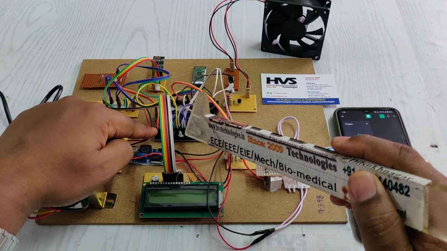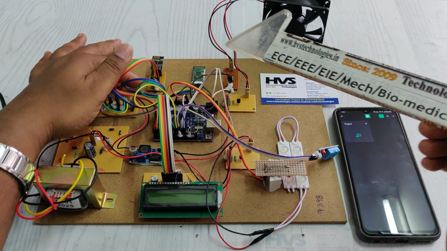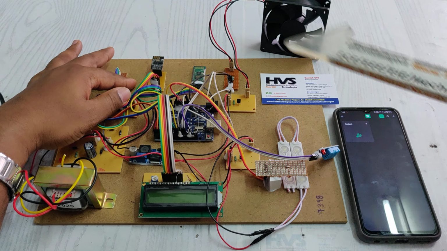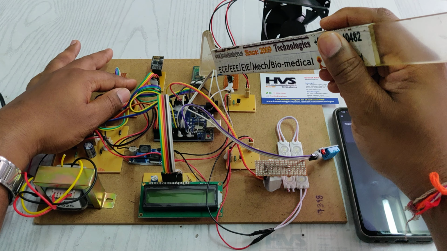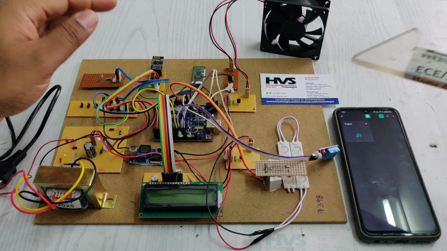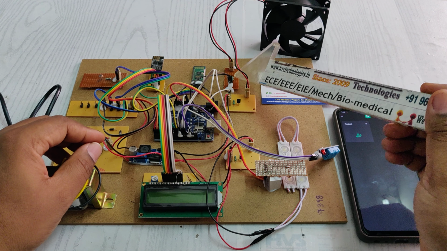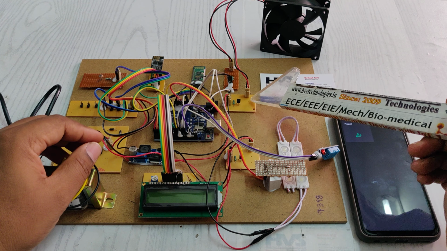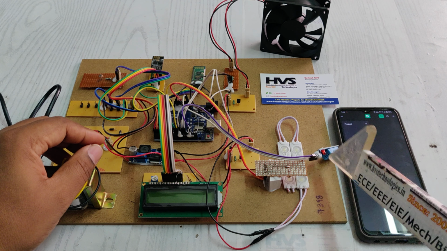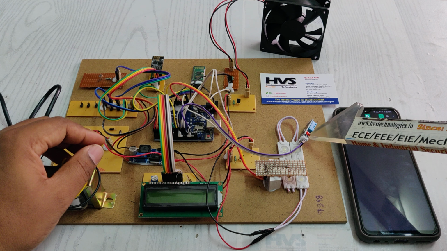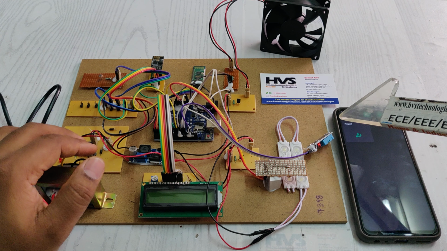Like the Arduino Uno processing unit, and this one is the LDR sensor module, which is the input. The ESP8266 Wi-Fi module is used to communicate between the Blynk application and the Arduino Uno board, and the HC05 Bluetooth module is used to communicate with the voice application. This is the current sensor, which gets the status of the fan. These two are the transistor switching circuits for the fan and the LED, this one is the LDR board, and here is a DHT11 to get the humidity and temperature.